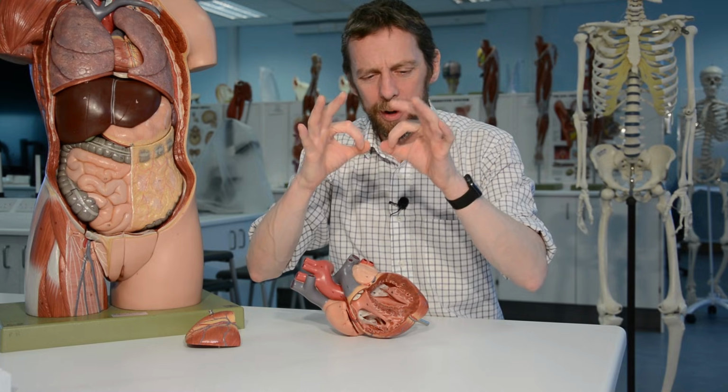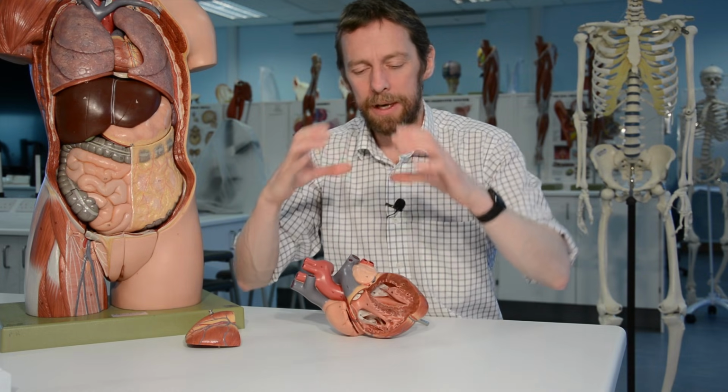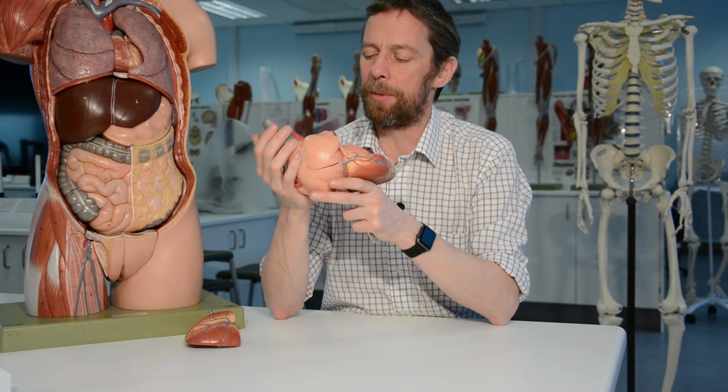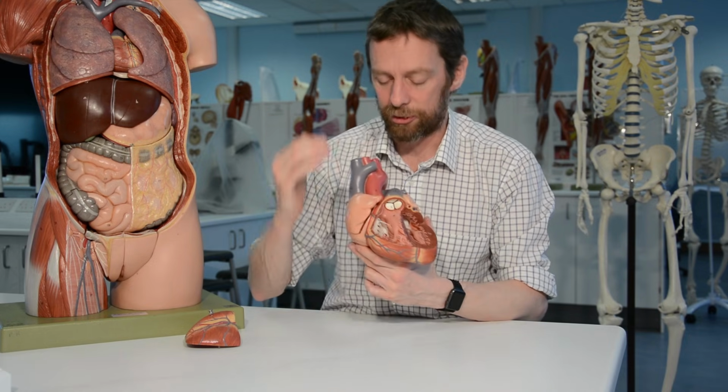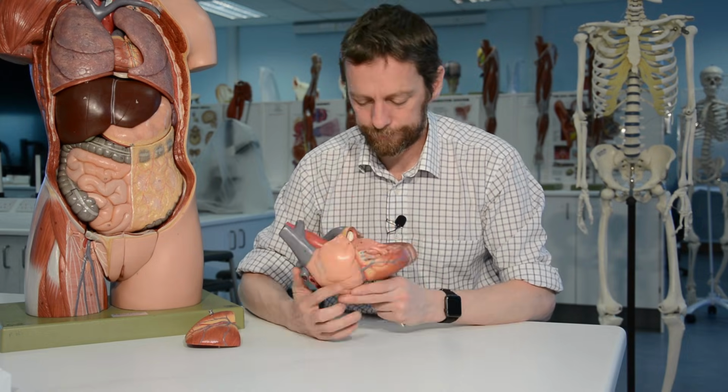The purpose then of the fibrous skeleton is largely to support the valves, so that as the heart expands and shrinks and contracts and what have you, the valves don't change shape, because if the valves changed shape, they wouldn't work. So the valves are anchored in place by this fibrous skeleton. The other thing the fibrous skeleton does is it insulates electrically the atria from the ventricles. A couple of other things to consider.